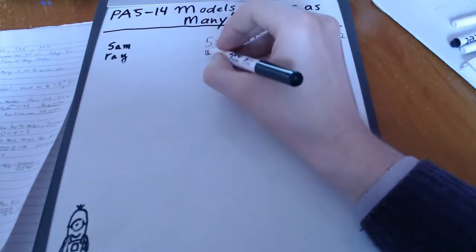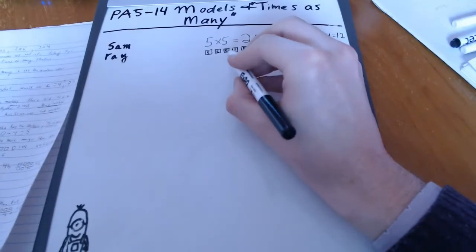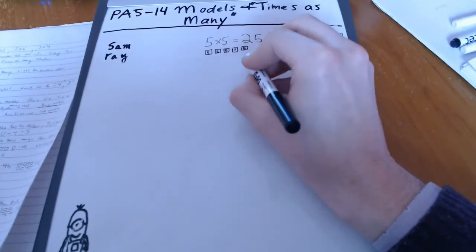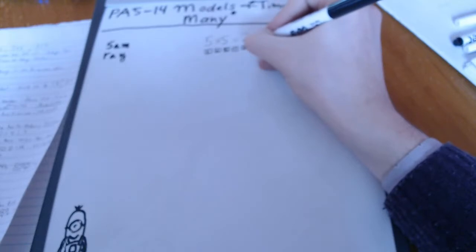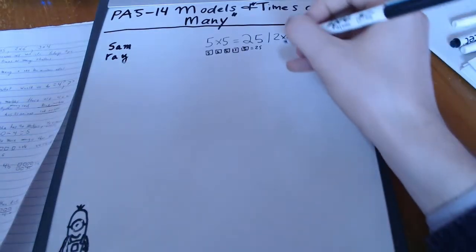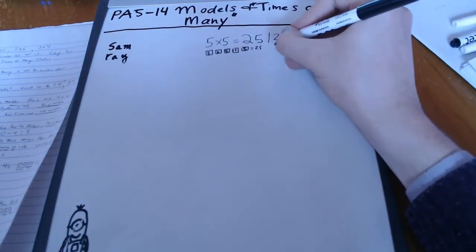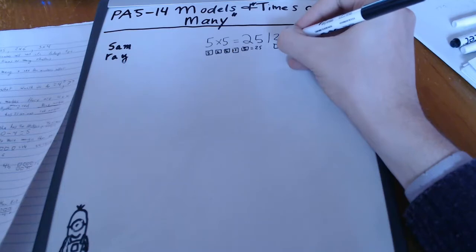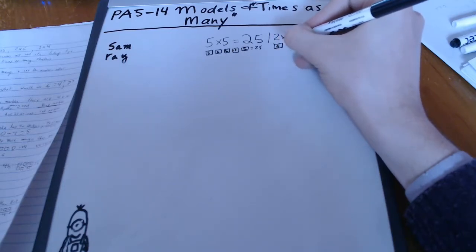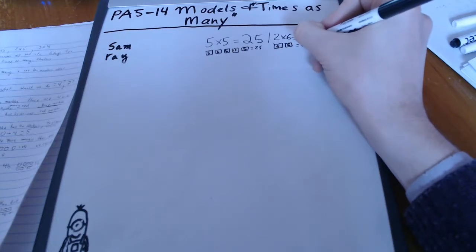Now, if you said 5, 10, 15, 20, 25, you'll get the same answer, right? So you get 25. Oh, what's going on with my camera? Okay, there we go. Here it'll be the same thing. If we have 2 boxes, I'll try and make these boxes a bit bigger, of 6, what we really have is 12.